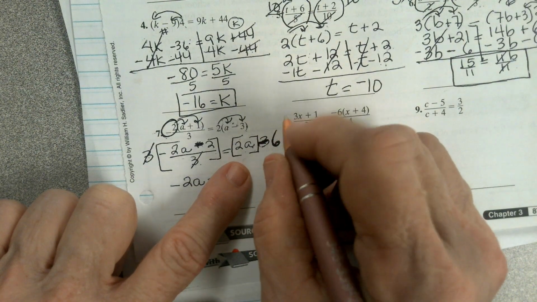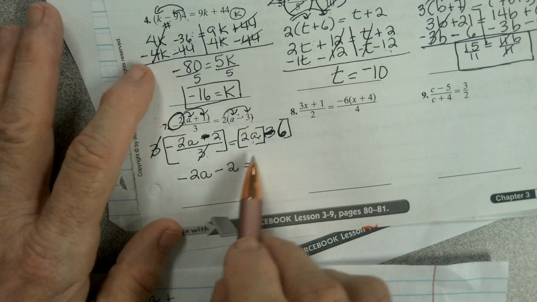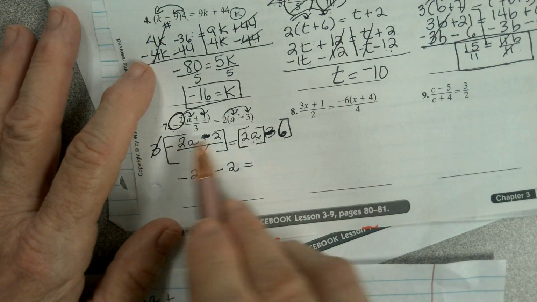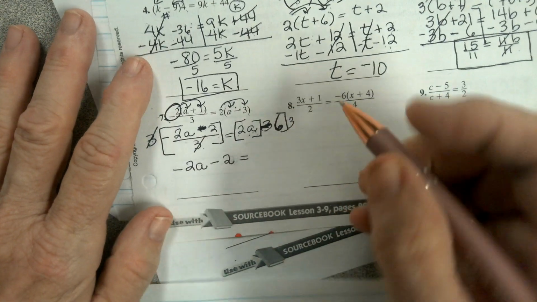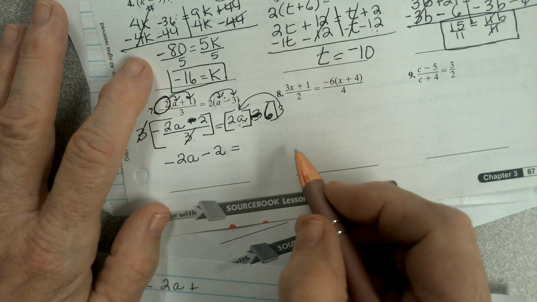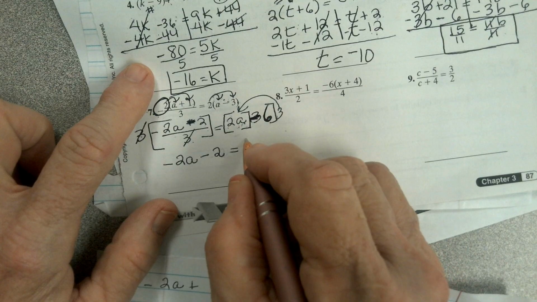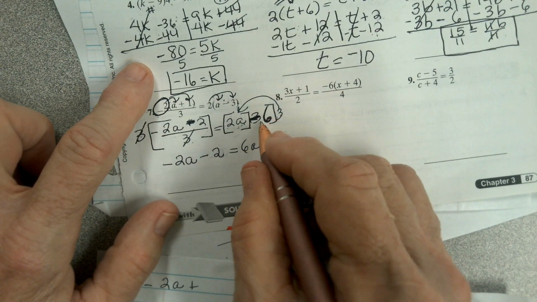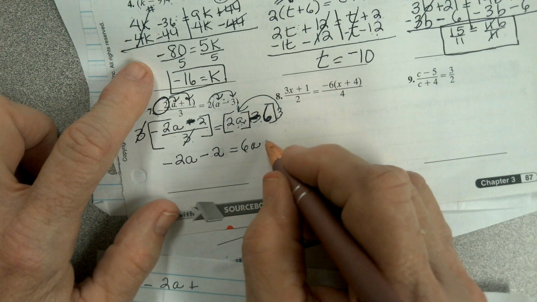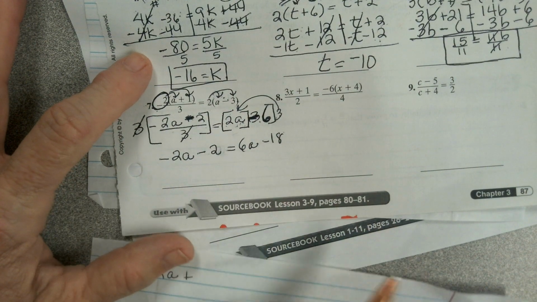That is a big faux pas. 2a minus 6, and then we had to do both sides by 3. So this is actually going to be 3 times 2a, which is what? 6a. 3 times negative 6 is negative 18. Okay. And then there's nothing left to do.